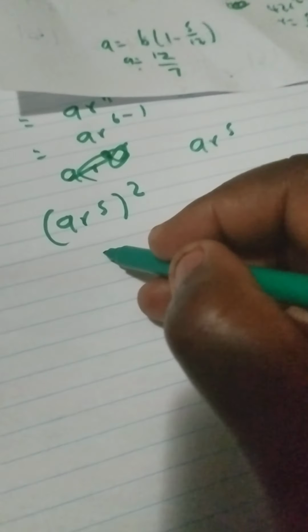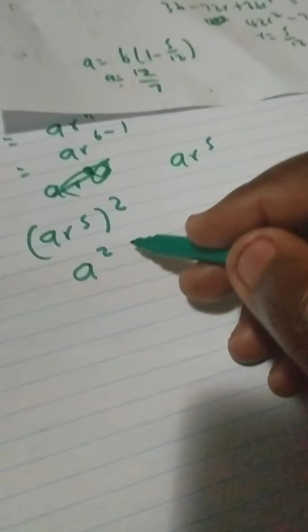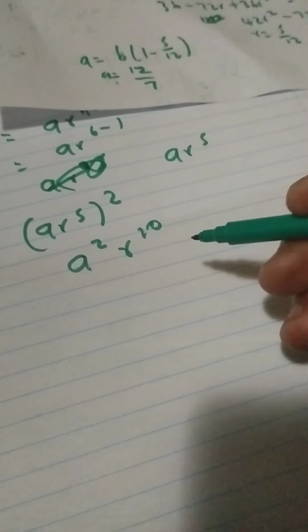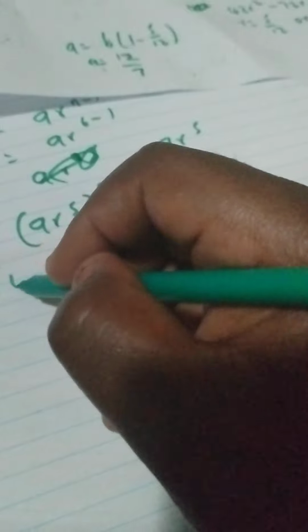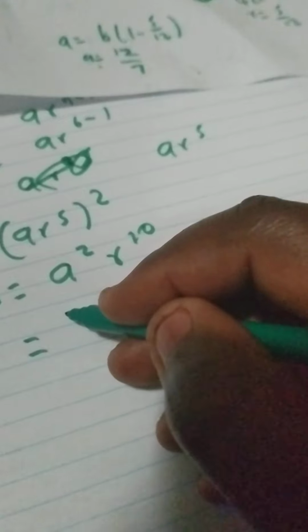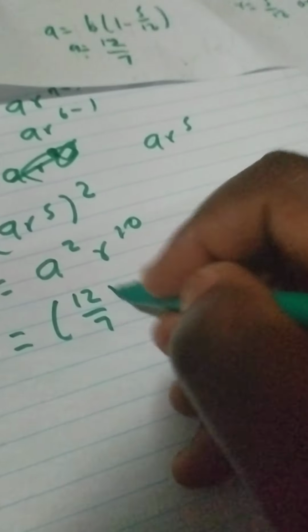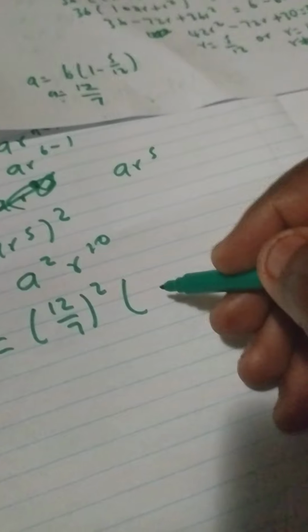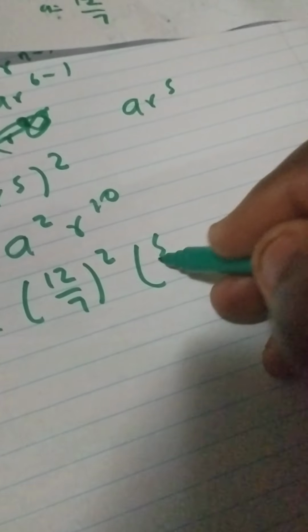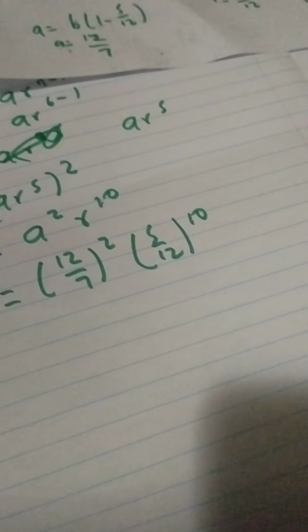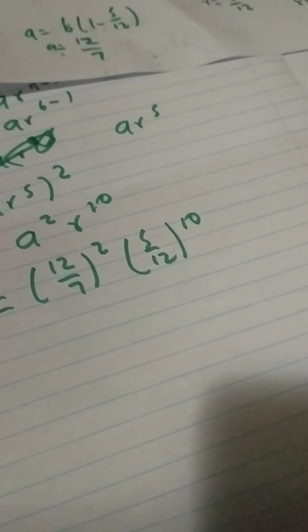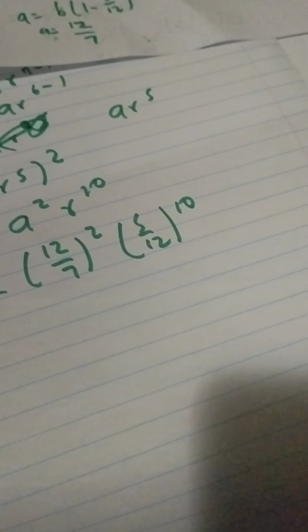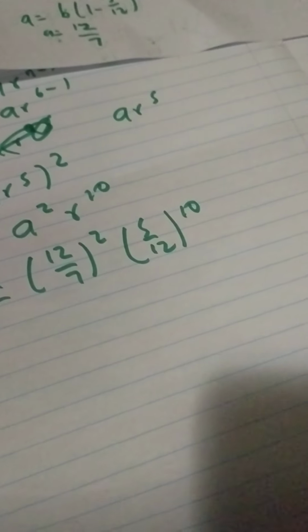They get squaring everything for whatever reason. Remember, the square will affect everything inside. This becomes A squared, and 5 times 2 will be 10, so R to the 10. So our T6 of the squared one will be A squared R to the 10. Whew, that's hectic. So okay, we've got the values now. A is 12 over 7 squared, and R is 5 over 12 to the power of 10.